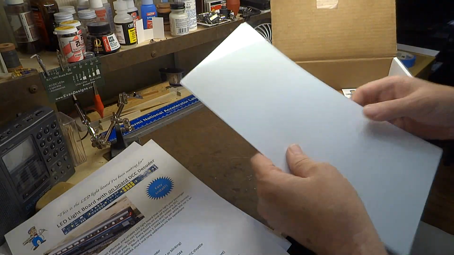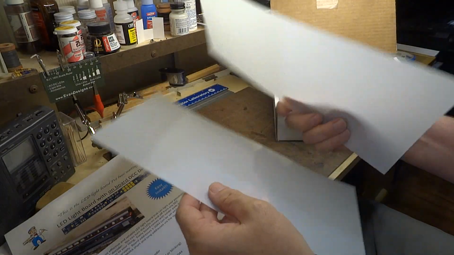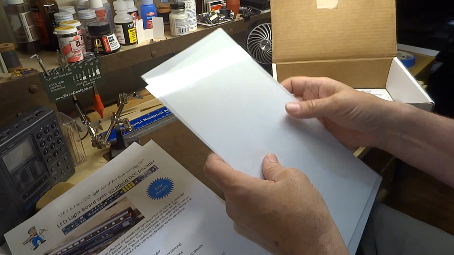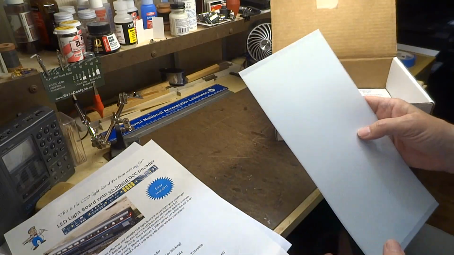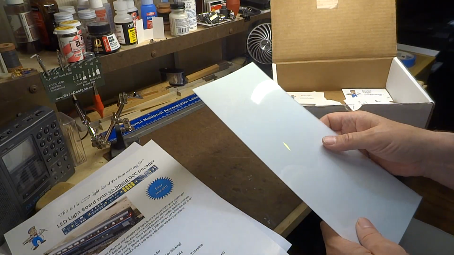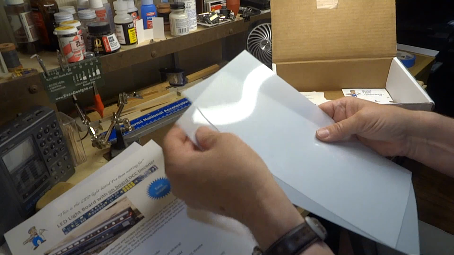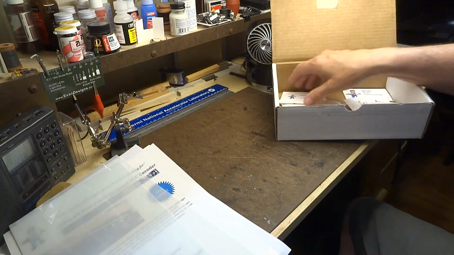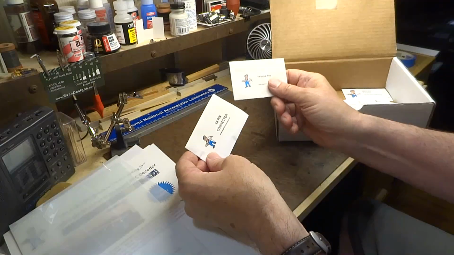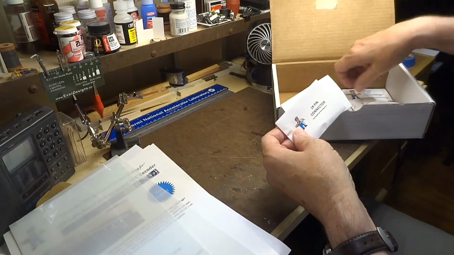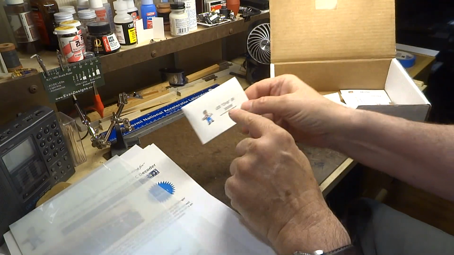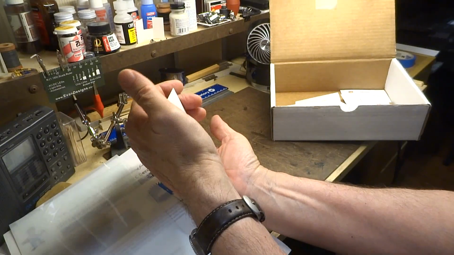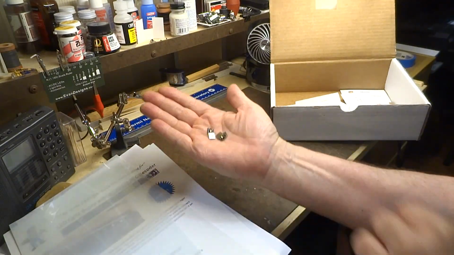I also ordered some of their frosted panels, which I think really add to the effect of the LED lighting. Sometimes you want a diffuse light shining through, and sometimes you just want to see a bulb, so this gives you the option. It's something that they specially prepare on this plastic. All of the little tiny goodies come packed in these small bags, and they're rated in Kelvin by the light temperature. And these are the little LED chips.